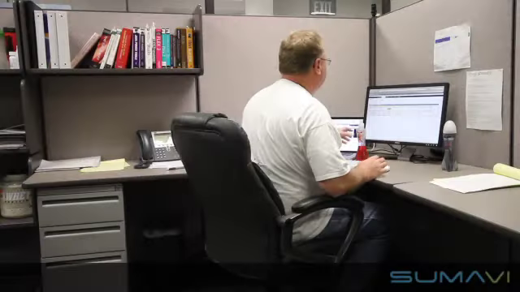Without a Sumavisor, you get to spend hours in a data center inefficiently wasting time and company resources. This is what happens when you get a Sumavisor. You become more agile, more efficient, your costs go down, and your productivity goes up.